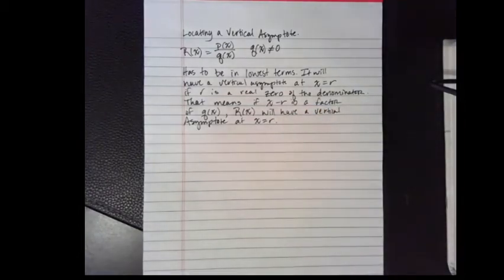Okay, so we're still looking at the denominator, and we're still taking our terms in the denominator and setting them equal to 0, and the results of that is telling us where our vertical asymptotes are.